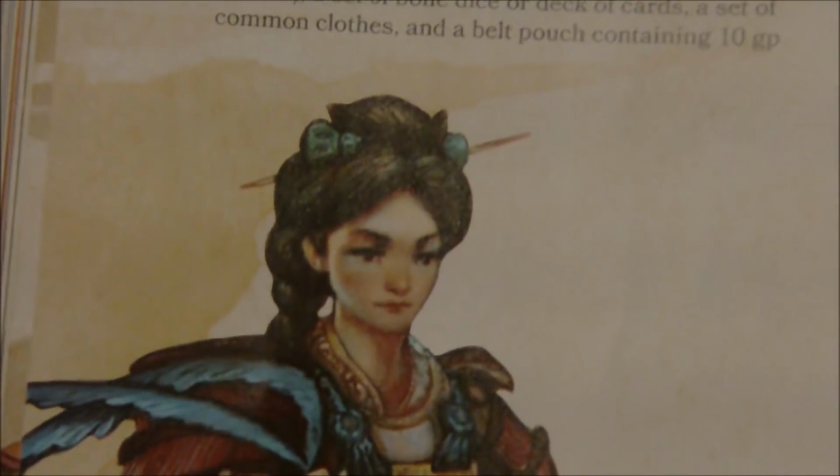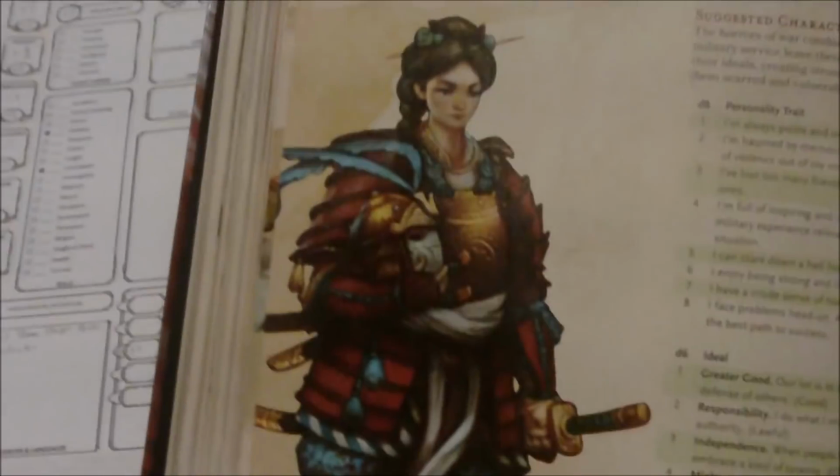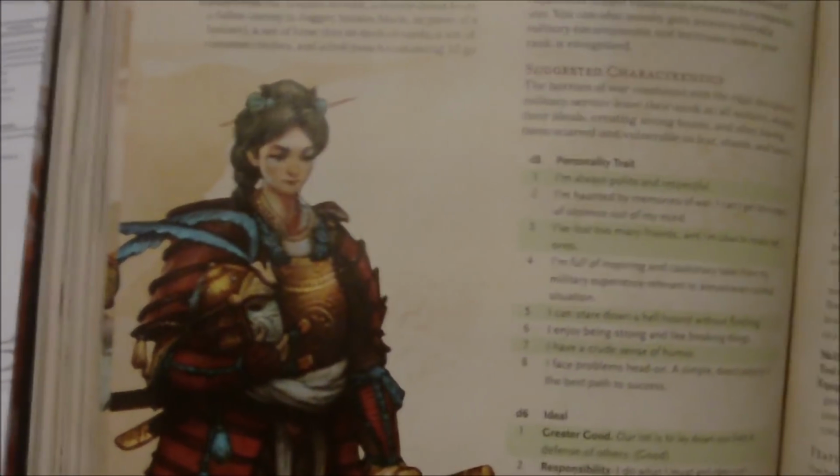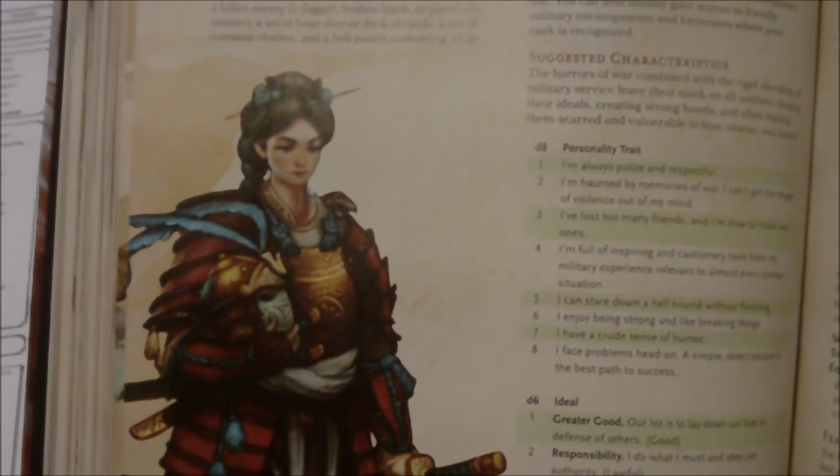While I've got the background stuff open, I may as well roll my background information from here. So the first thing we've got is our specialty.